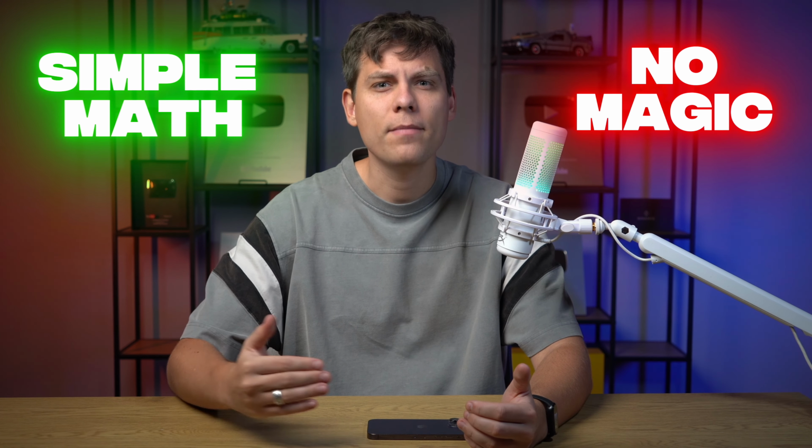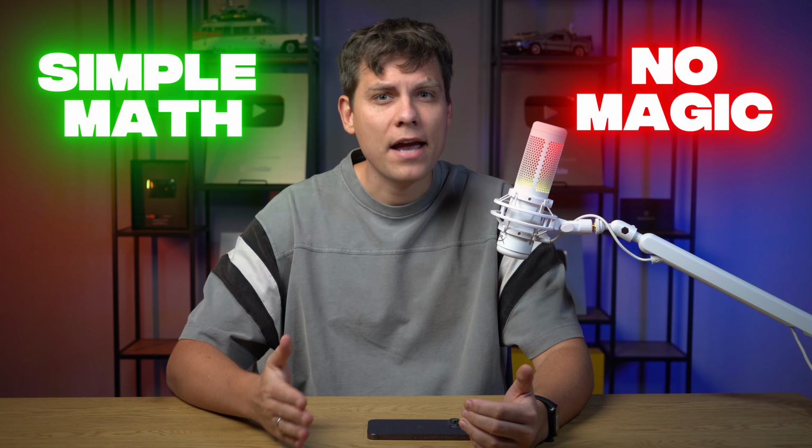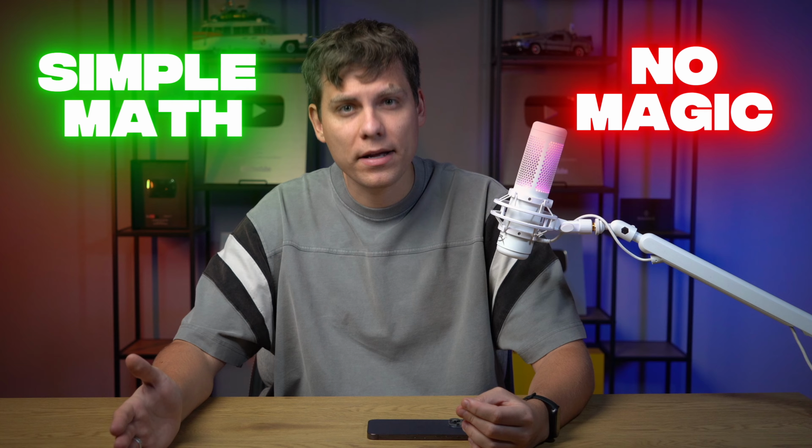So yes, you understood everything correctly. There is no magic here, it's simple math. The bot repeats pre-programmed actions based on price movement. It's not AI, not predictions, and not secret algorithms. It's just a machine doing exactly what you tell it to do. And yes, this type of trading does not always make profit.